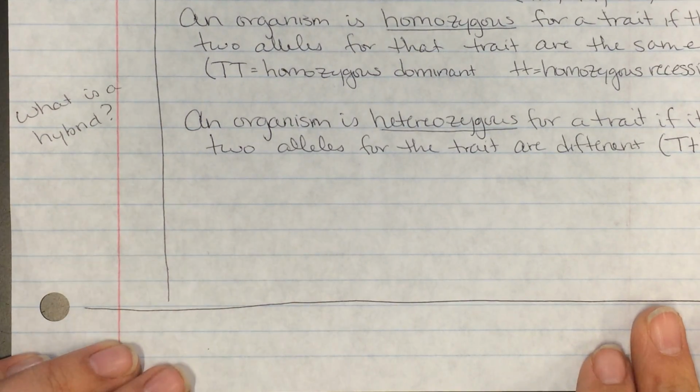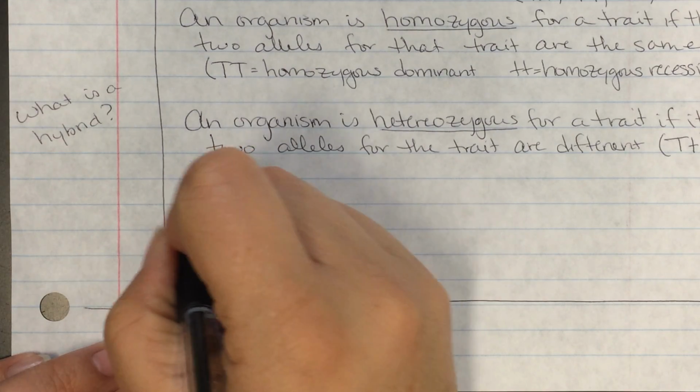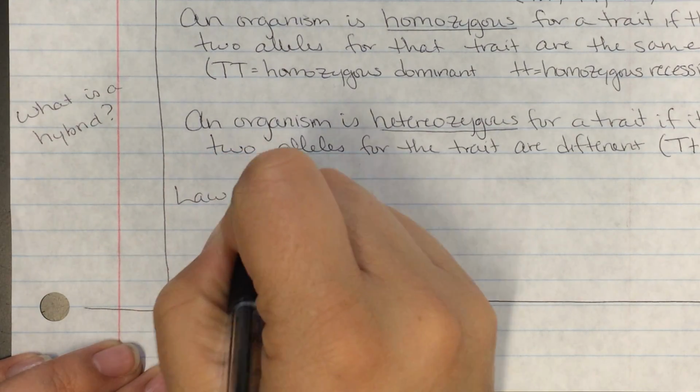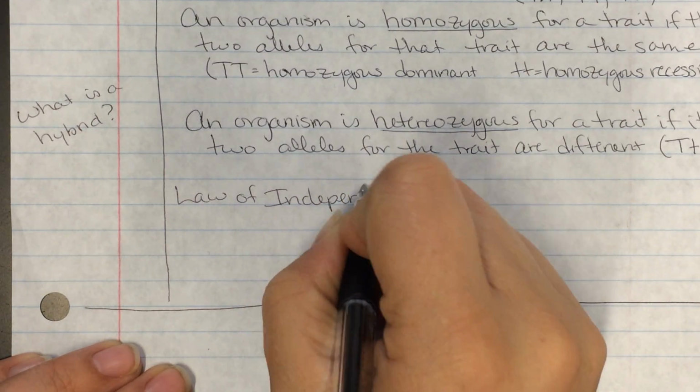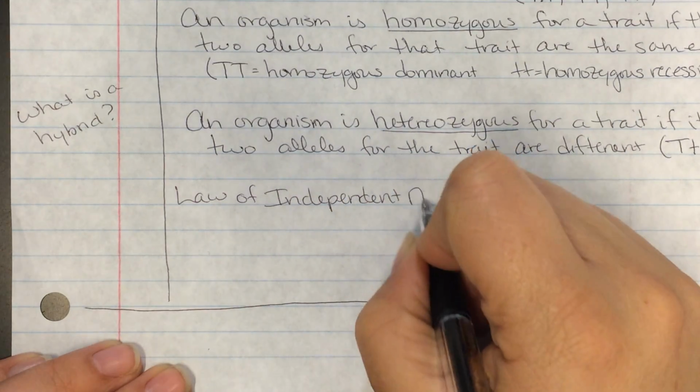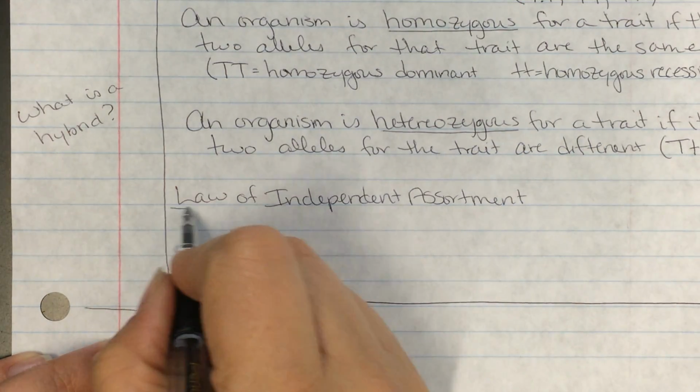And then, of course, if we have the first law, that means we also need to have a second law. And so that second law is the law of independent assortment.